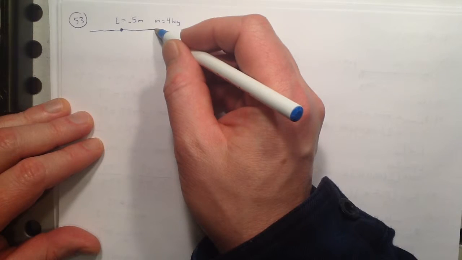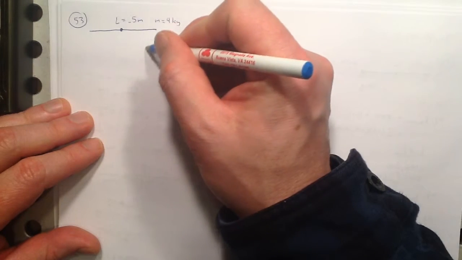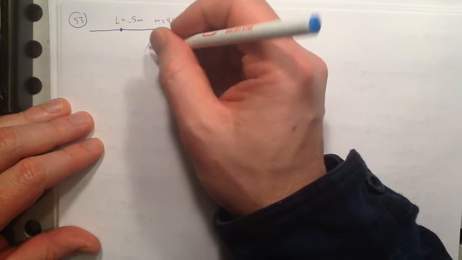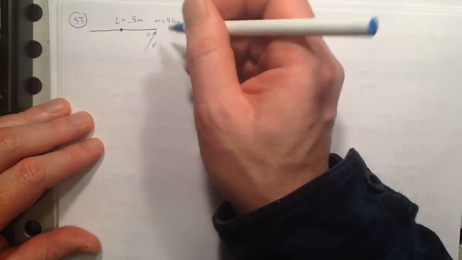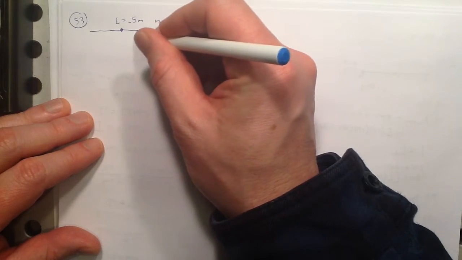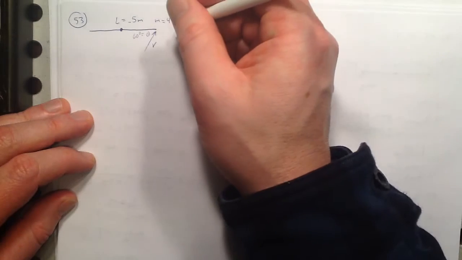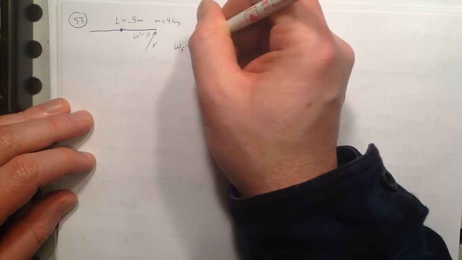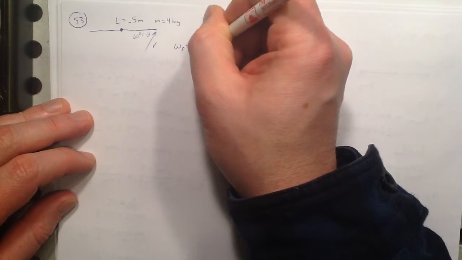So it's going to embed itself into one end of the rod. As viewed from above, the bullet's path makes an angle of 60 degrees. So that's the v of the bullet, and this angle here is 60 degrees. If the bullet lodges into the rod and the angular velocity of the rod is 10 radians per second immediately after the collision, what's the bullet's speed just before impact?